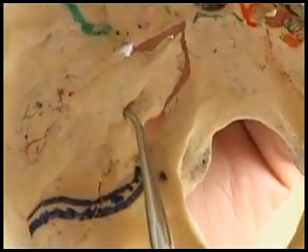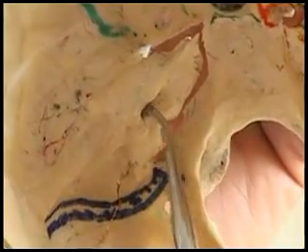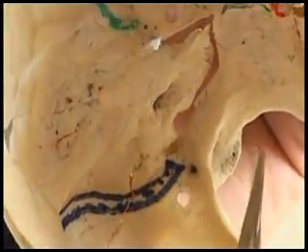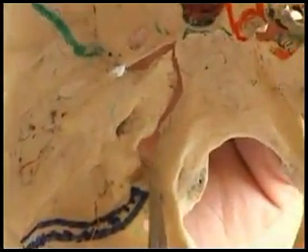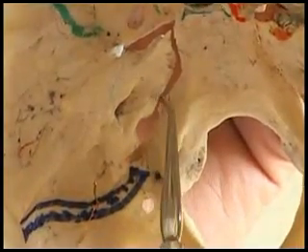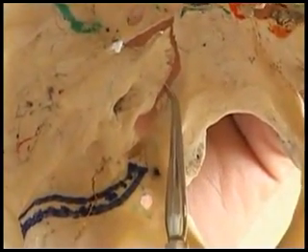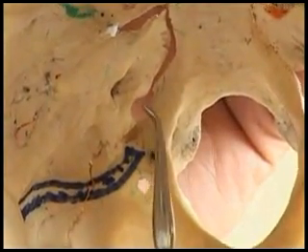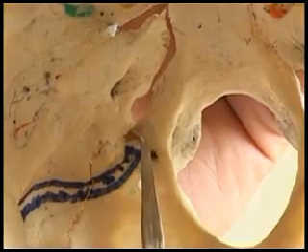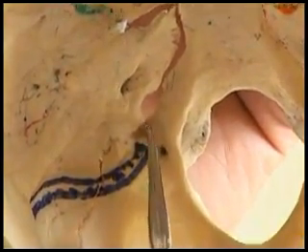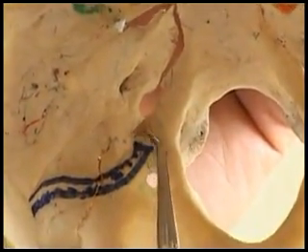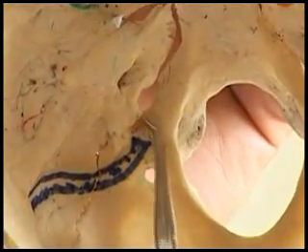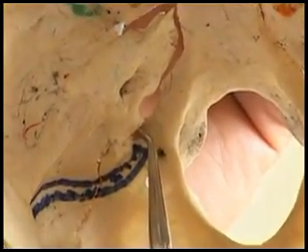Below and a little medial to it is a big foramen known as the jugular foramen, through which the 9th, 10th and 11th cranial nerves pass, and also the sigmoid sinus continues as the internal jugular vein. This lies in the posterior part of the jugular foramen.